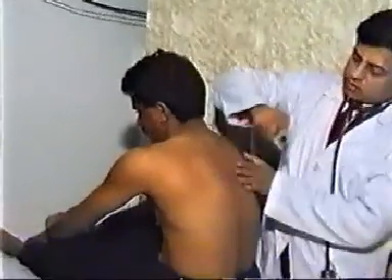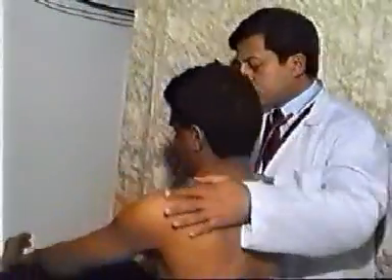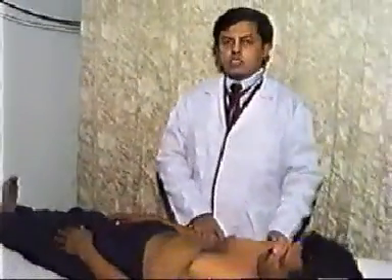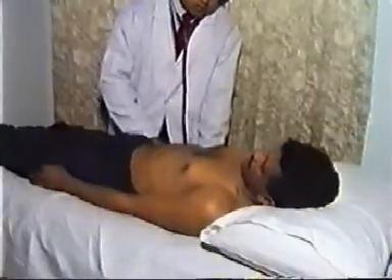Then you percuss the bases of the lungs to look for effusion, and you auscultate for crackles. In case you are suspecting a tricuspid regurgitant murmur, you look for the liver, which should be pulsatile.